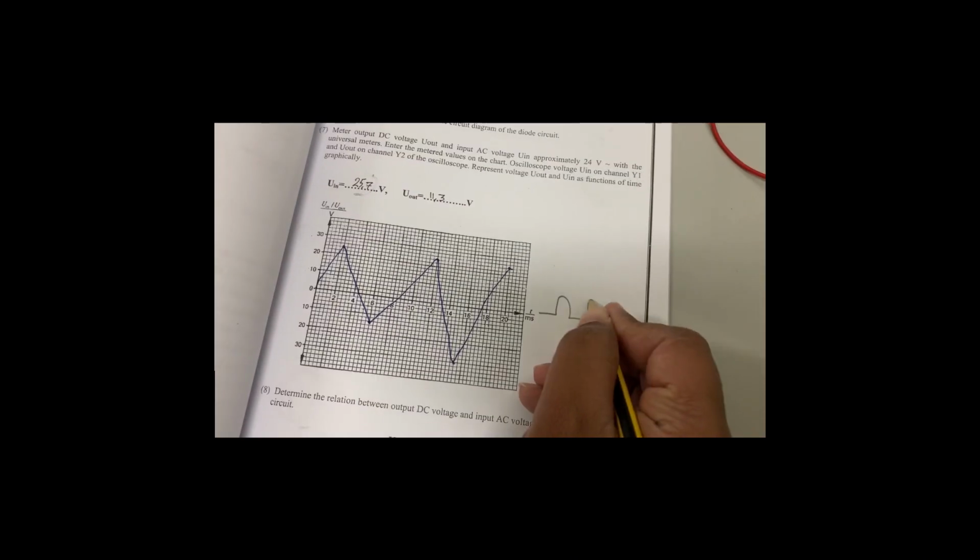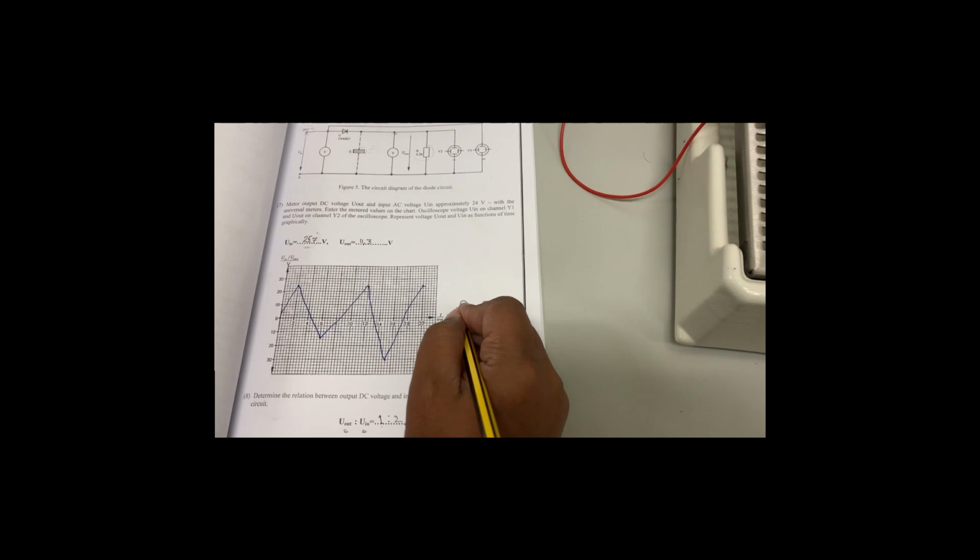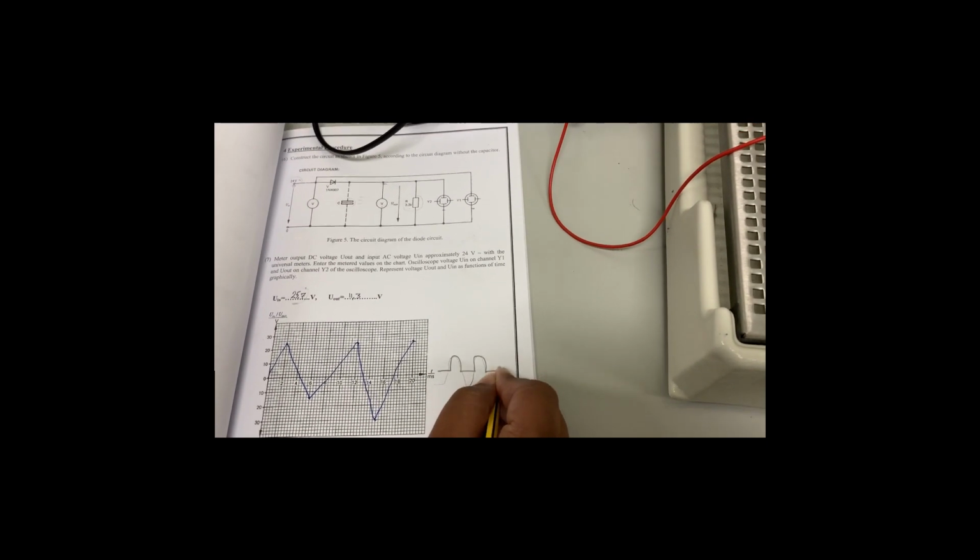Okay. So draw the output that you are getting there. So this is not the proper output. You have to draw this half wave here, or you can draw the full wave with the other pen and the half wave with another pen. Okay. So this is the first part.